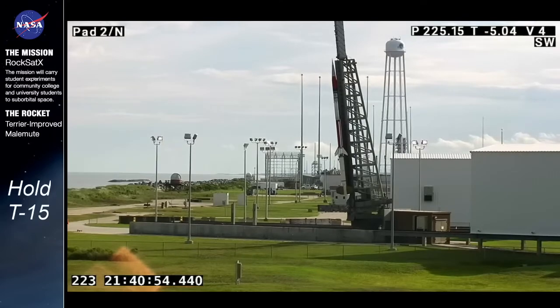And SRPO, SCO, RSO, PM on channel 1. TD on channel 1. RSO on 1. PM on 1. SRPO on 1. Can we get MM on 1? MM's on 1. Yes, so I just wanted to have a quick discussion and make sure everyone's prepared to proceed into the terminal count. MM's go.